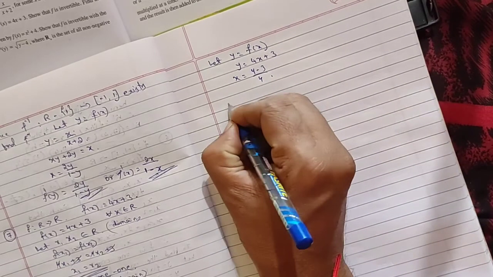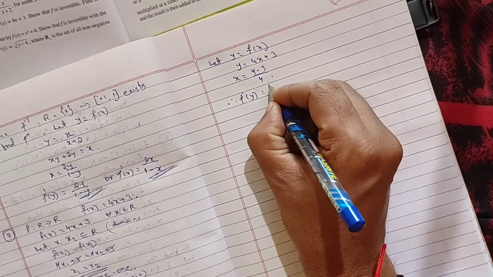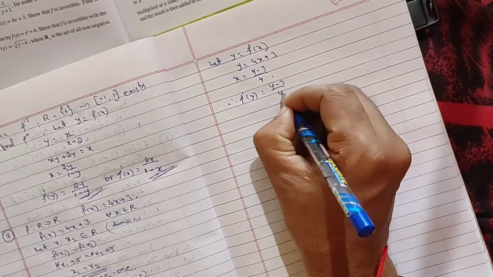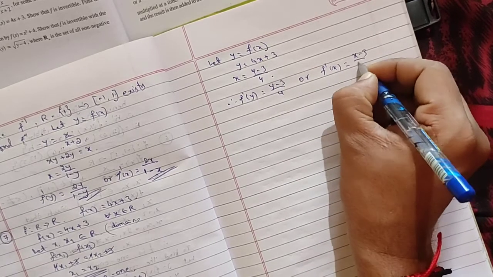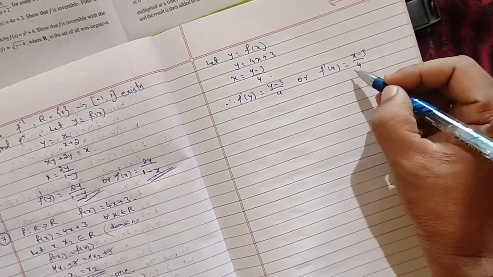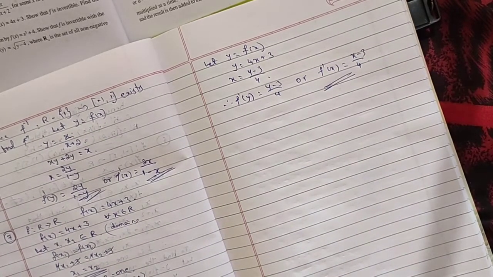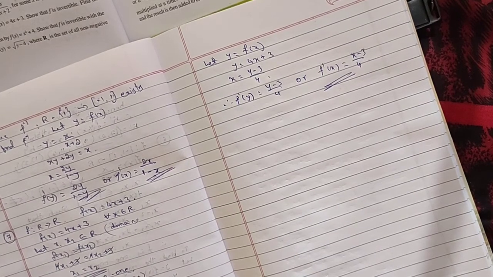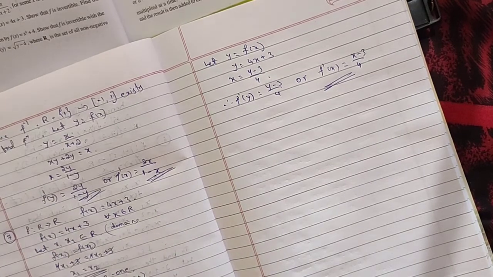Now, since it is invertible, f inverse of y equals (y minus 3) divided by 4, or f inverse of x equals (x minus 3) divided by 4. So these are the inverse. Therefore y equals f of x and x equals f dash of y. So that is the inverse.